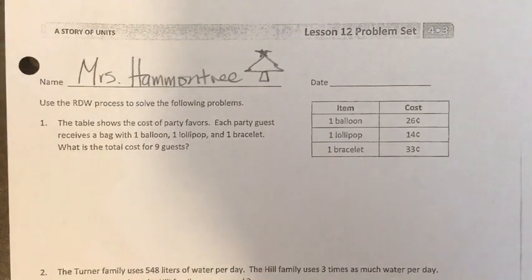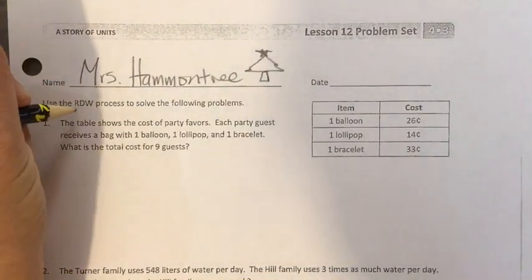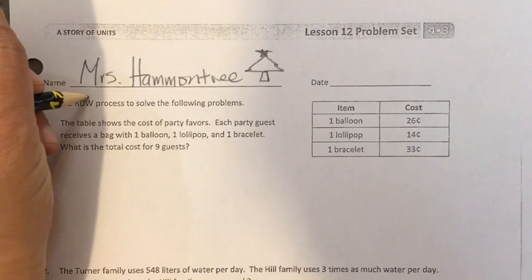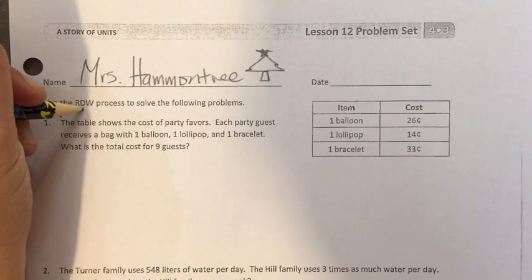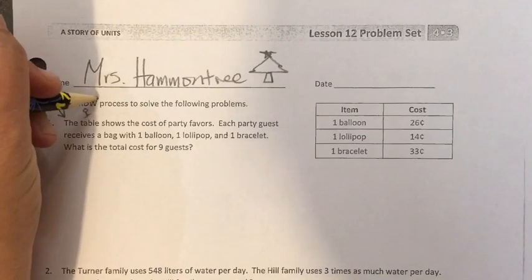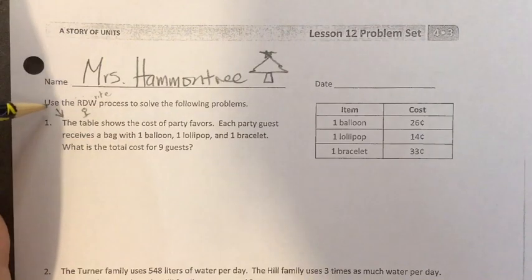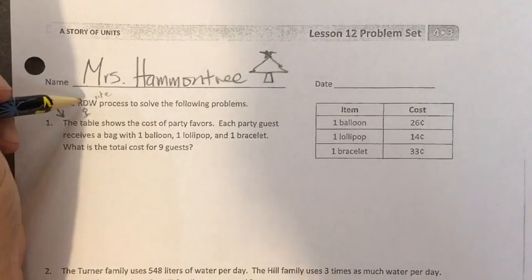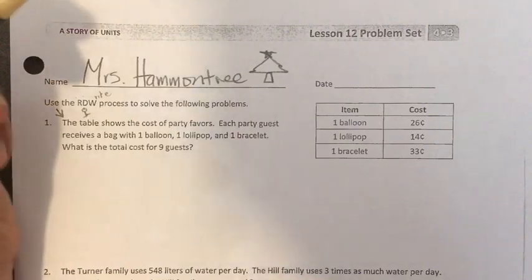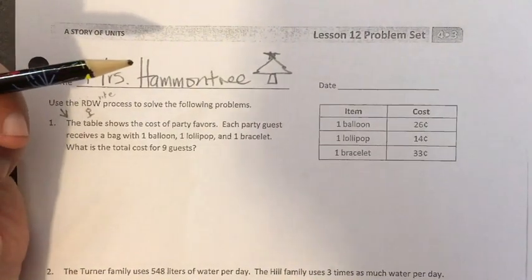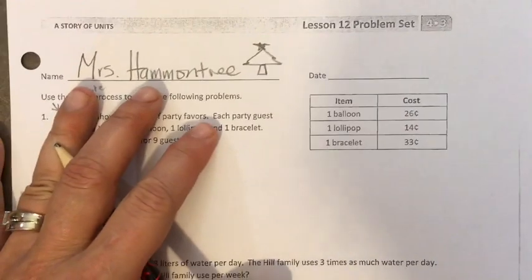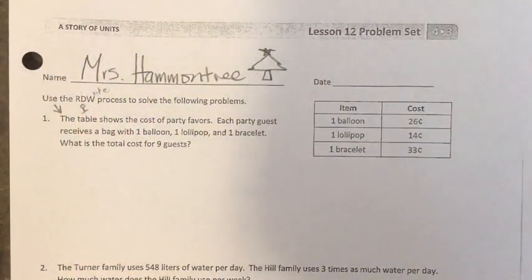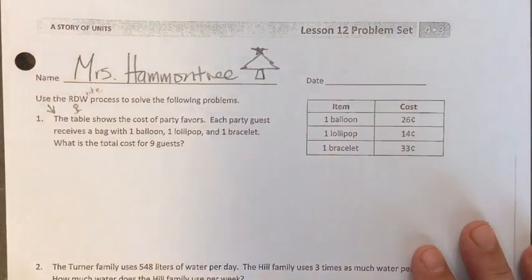Problem set 12 introduces you to what they call the RDW process, and that stands for read, draw, and write. It says, use the read, draw, write process to solve the following problems. And I'm just going to give you a little tip on these problems. They are multi-step problems. So that means you're going to have to do 2, maybe 3 things before you find your final answer. All right, let's go ahead and get started.